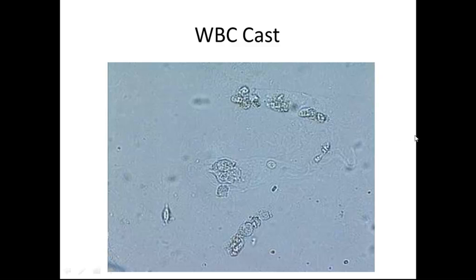So here's an example of a cast. You will always see the outer border and then clumps of white blood cells in the middle. So it's important to distinguish that outer border so you can call it a cast. Otherwise, a lot of times in highly infectious urine samples, you will see clumps of white blood cells, and those would just be counted as individual white blood cells unless you've seen the actual border, then you would call that a cast.